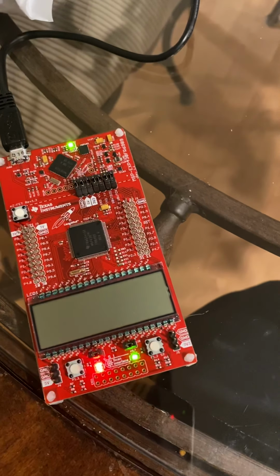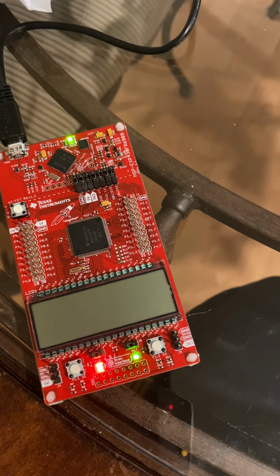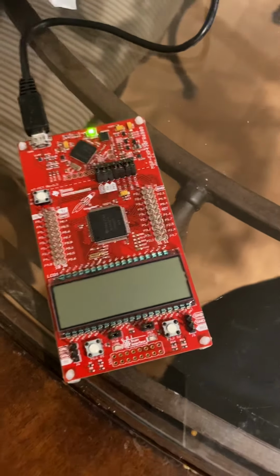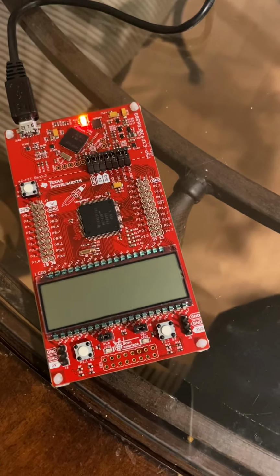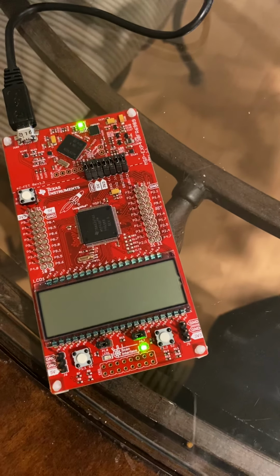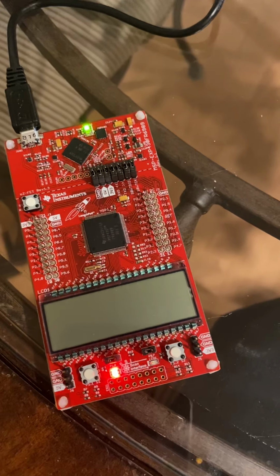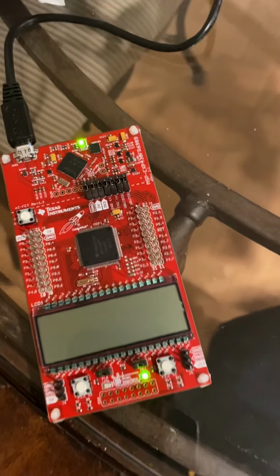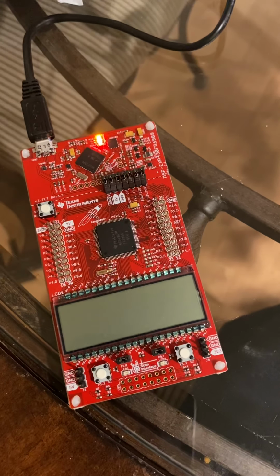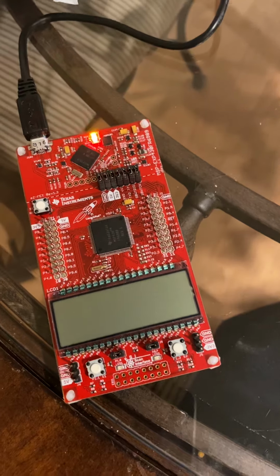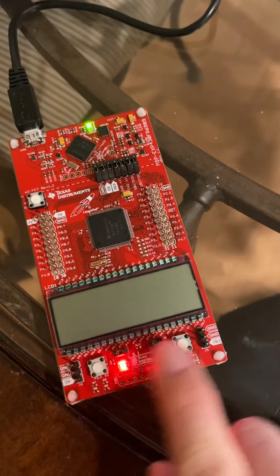I'll go ahead and really quick load the other ones just so you can see. You can see that we're getting the same output even in low power mode. That's the other one in low power mode. Then we'll do the last one in low power mode. See? It works the same.